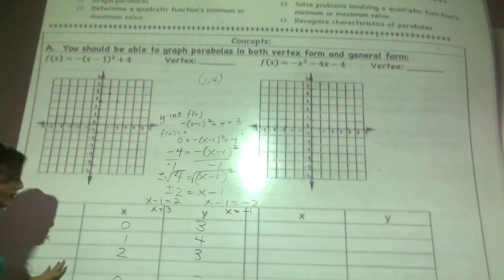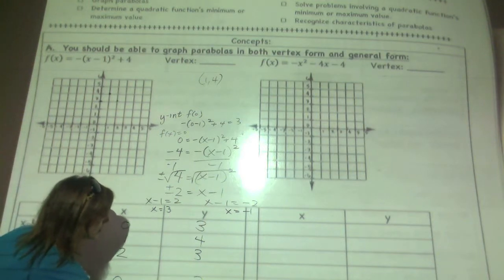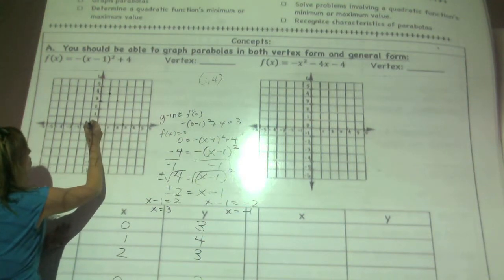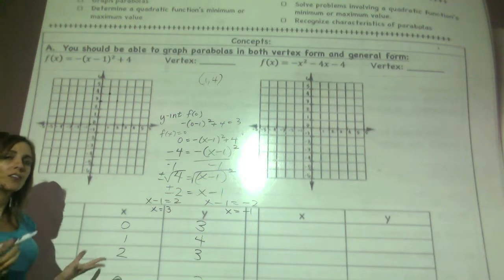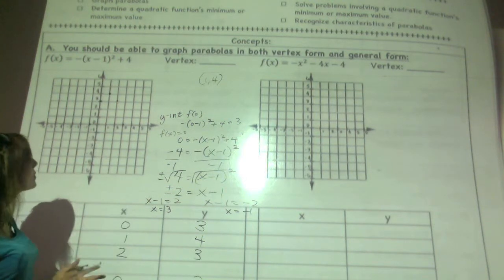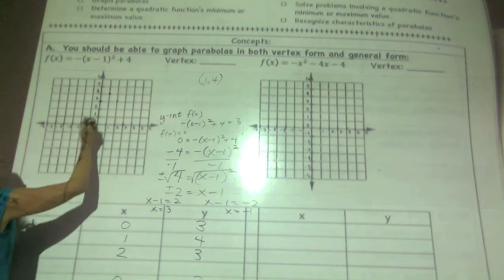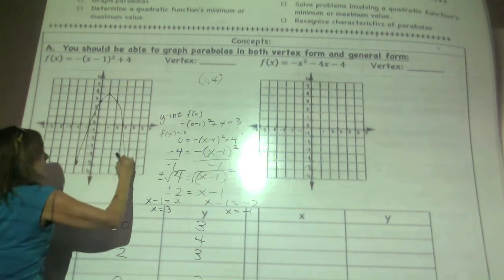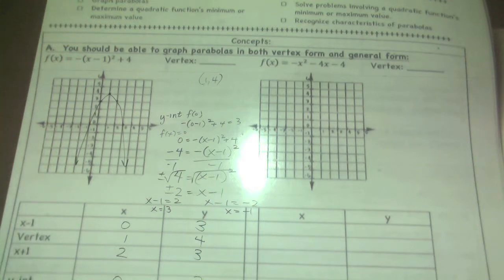So let's go ahead and put those in. We know this is (3, 0), and this is (negative 1, 0). Let's go ahead and plot those. (3, 0), and (negative 1, 0). So we are seeing that our graph is starting to take the shape of a parabola, and we can go ahead and go like this. Okay.